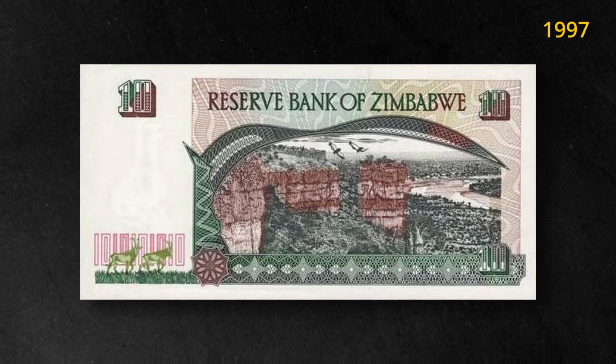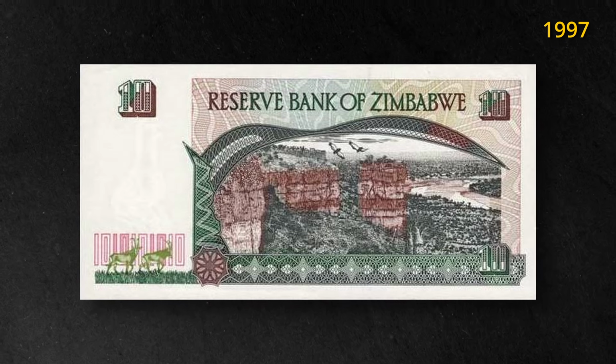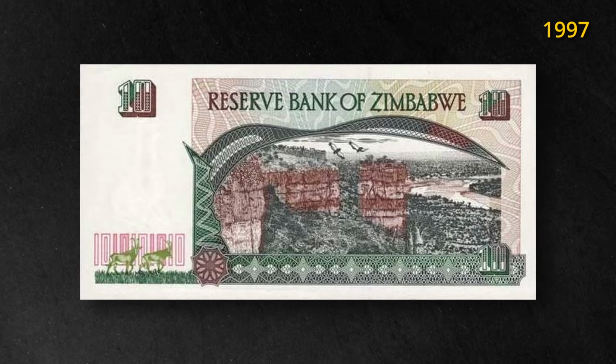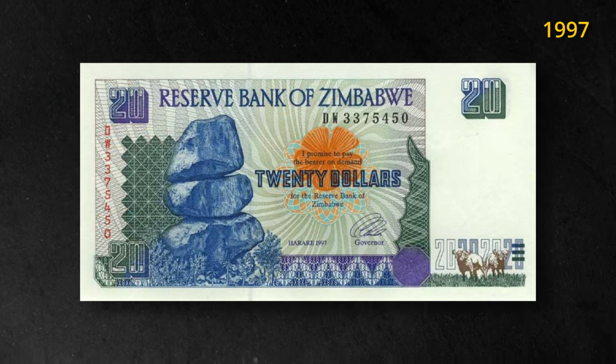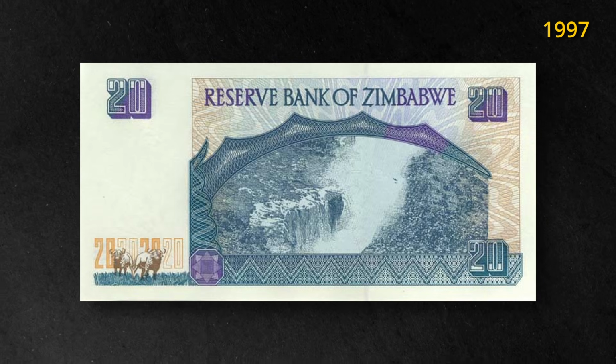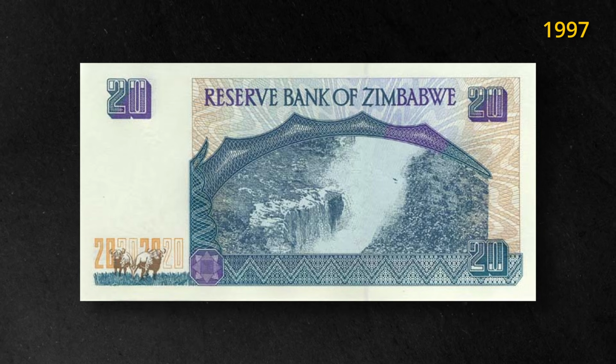On the reverse side were images of the Chilojo cliffs with birds. A blue $20 note was also issued. It featured a pimpernel flower and Cape buffaloes. On the reverse side was an image of the Victoria Falls.